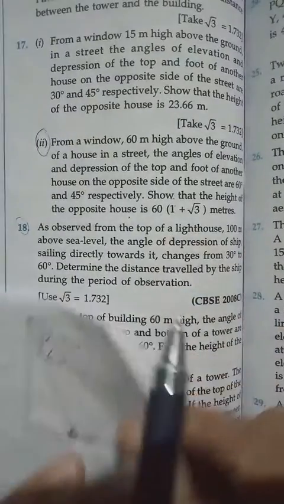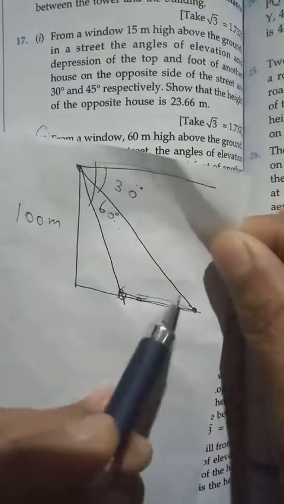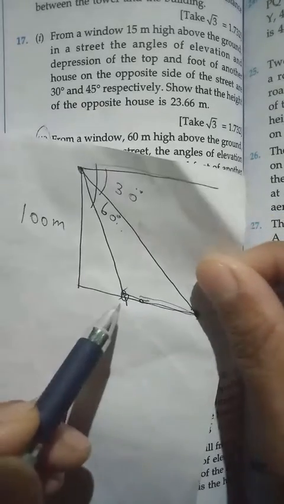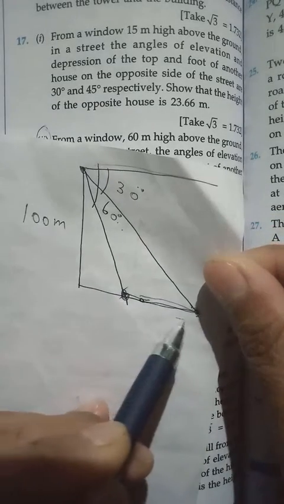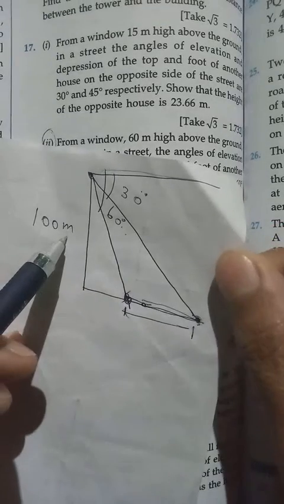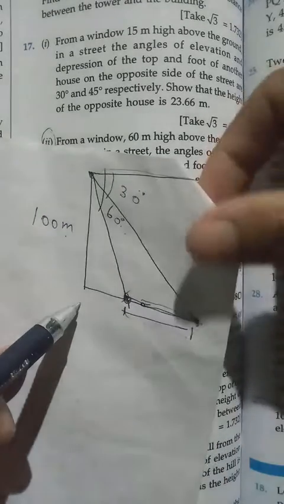So what we have to do is find the distance traveled by the ship. This is the first position we observed, this is the second, so we have to find this distance here. Here we know the perpendicular, and we have to find this base. So again we can use tan.